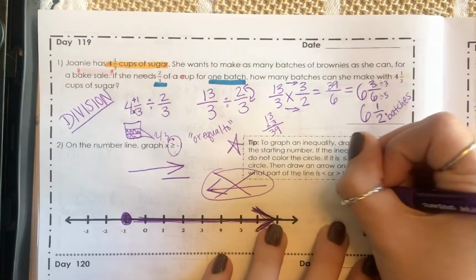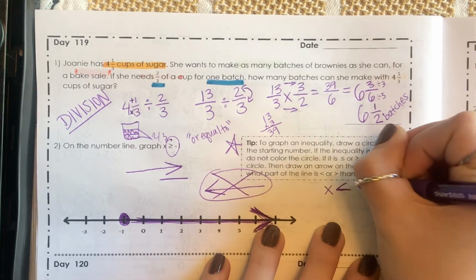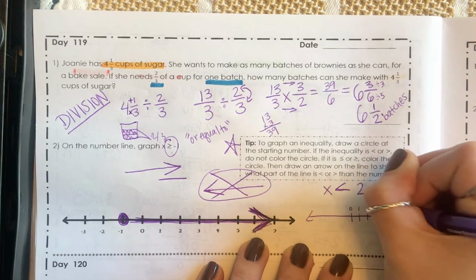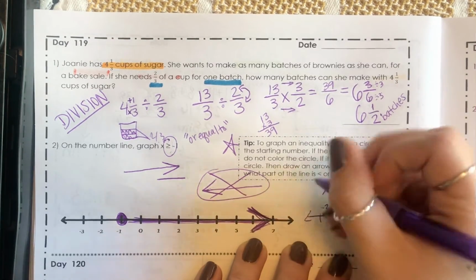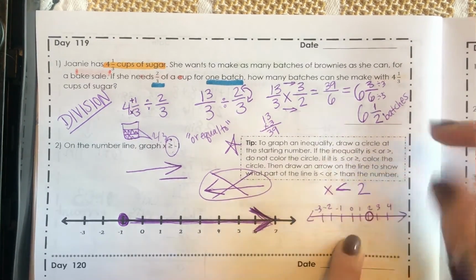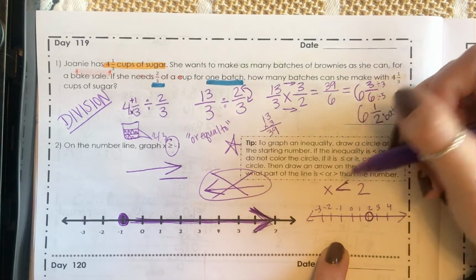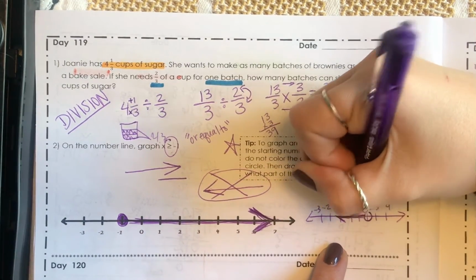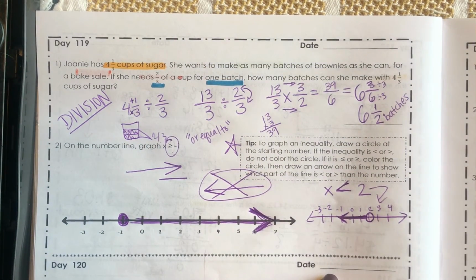So for example, if I had x is less than 2 on my number line, 0, 1, 2, 3, 4, -1, -2, -3, right? I would go to 2, and I would leave an open circle because there's no line underneath this less than, and then my less than would show me which way my arrow's pointing, which is this way. So there's a second example for you guys, but I just wanted to show you, this is not hard at all for inequalities.